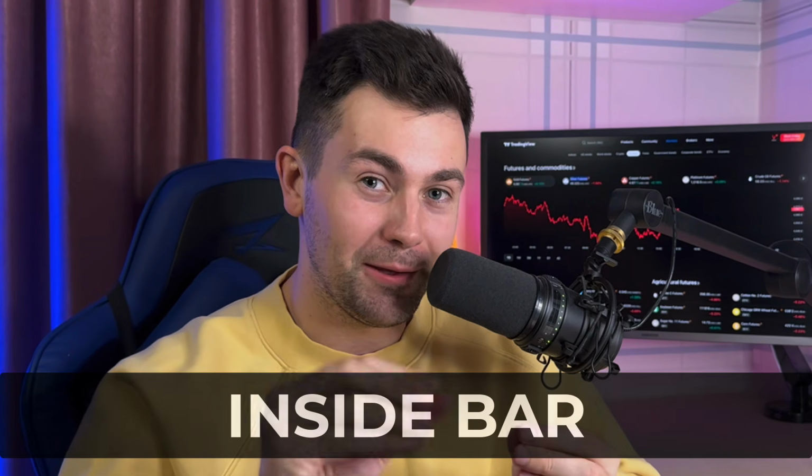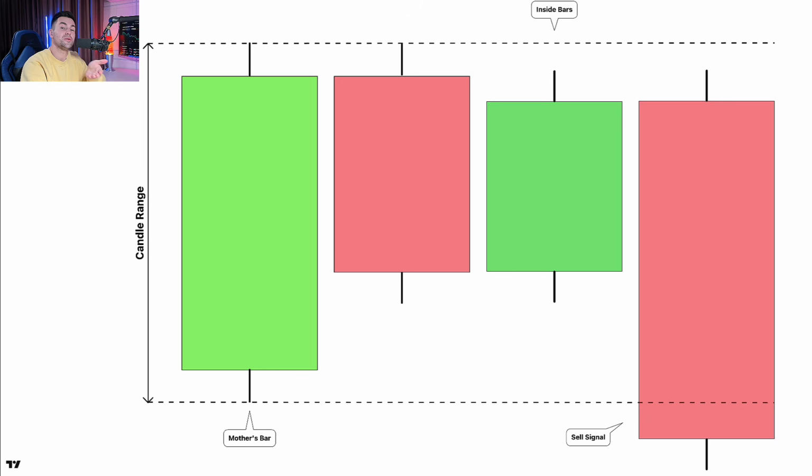The last powerful candlestick pattern that you should learn to recognize analyzing the gold chart is the inside bar candlestick pattern. This candlestick pattern should be based on at least 3 candles. The first candlestick in this pattern will be called the mother's bar and it can be a bullish or a bearish candle. It doesn't really matter. Consequent candles that strictly close within the range of the mother's bar will be called inside bars.